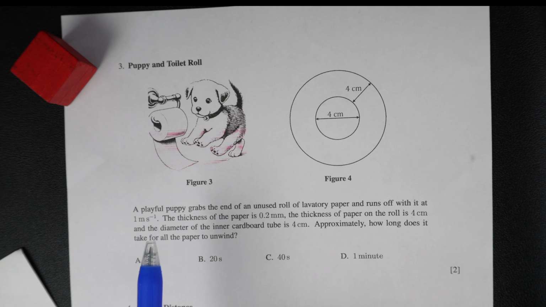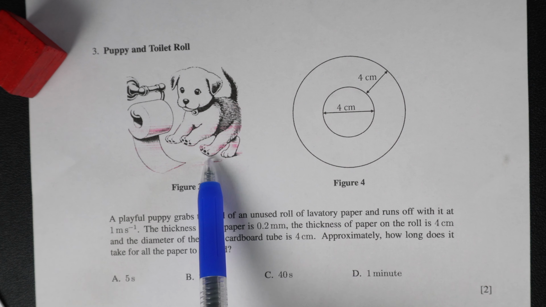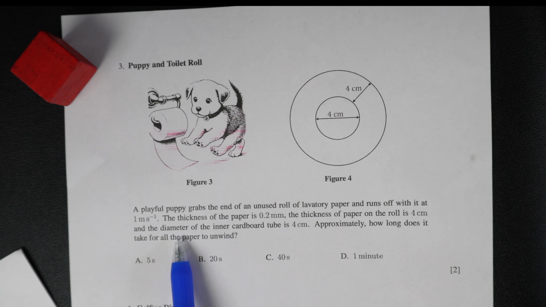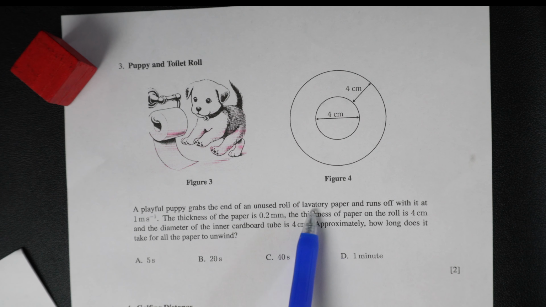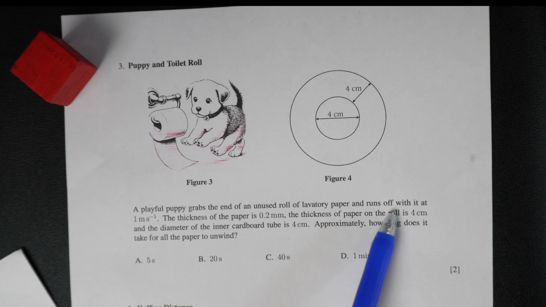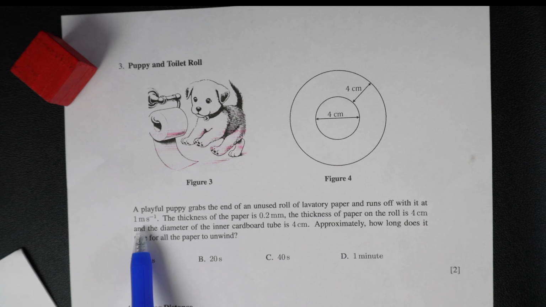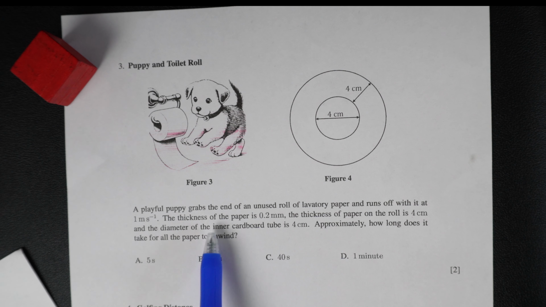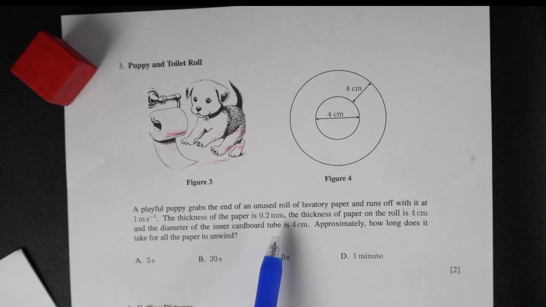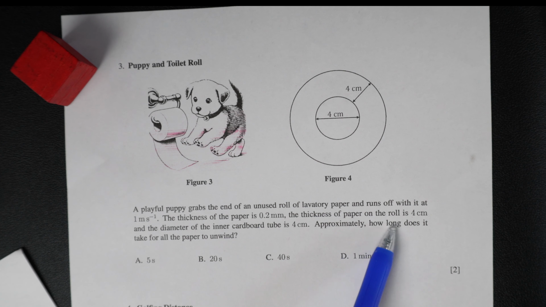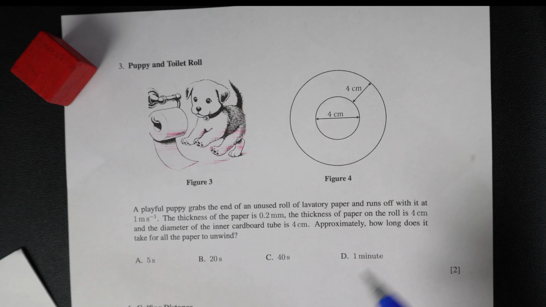The problem says we have a puppy. Oh, that looks cute. And it grabs the end of unused toilet paper and runs off with it at 1 meter per second. The thickness of the paper is 0.2 mm. The thickness of the paper on the roll is 4 centimeters. And the diameter of the inner cardboard tube is 4 centimeters. Approximately how long does it take for all of the paper to unwind?